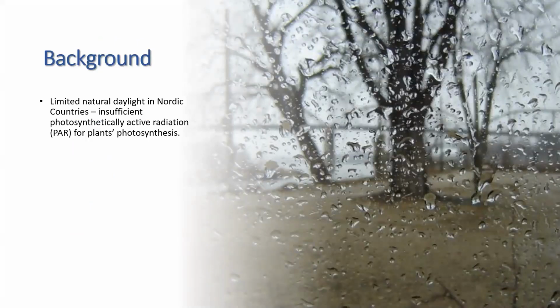Not like today. I think if you live in Denmark or are familiar with the weather in Nordic countries like Denmark, you must be very familiar with such weather. The keywords for the weather, especially in the winter, are always dark, cold, rainy, vitamin D, and so on. So this causes an issue that is insufficient photosynthetically active radiation, and we call it PAR in this presentation.